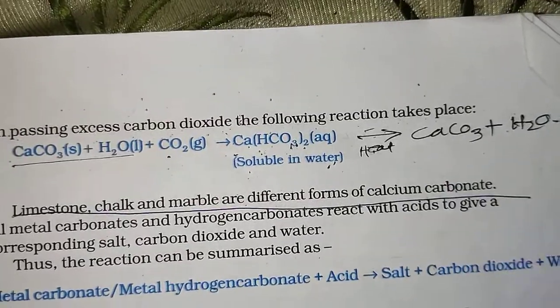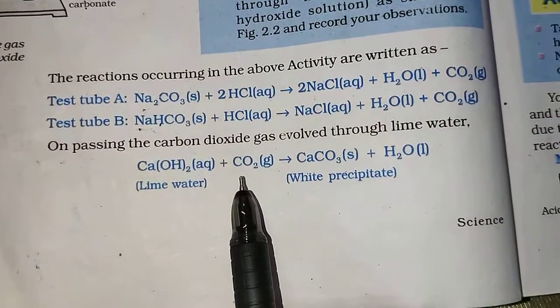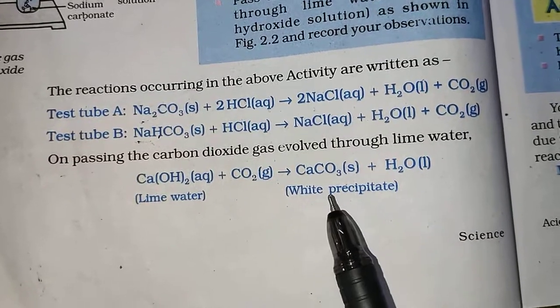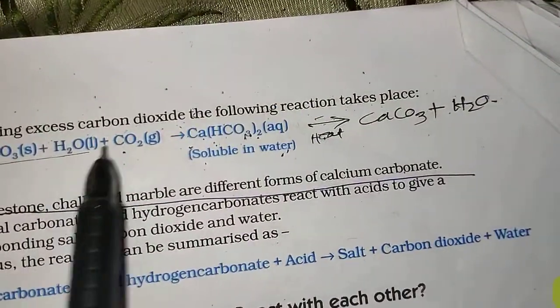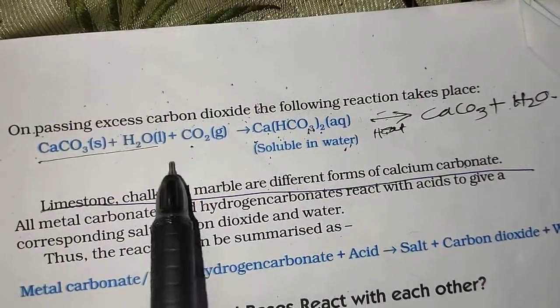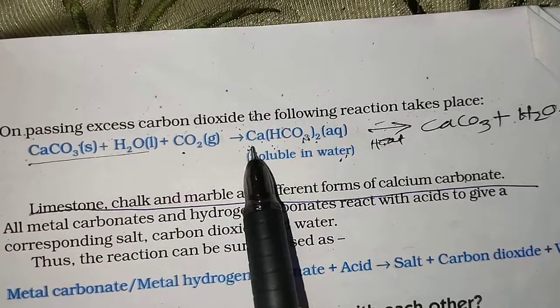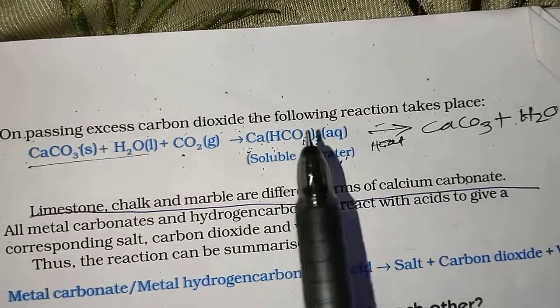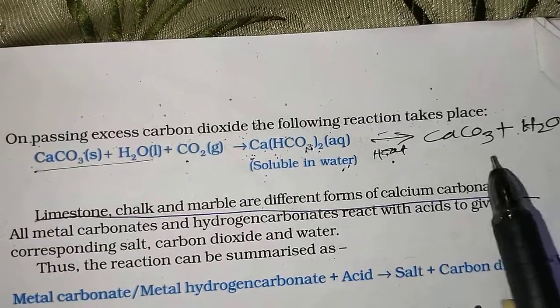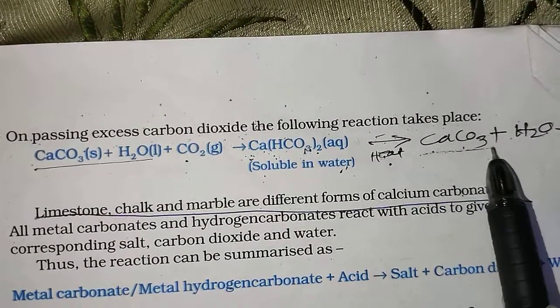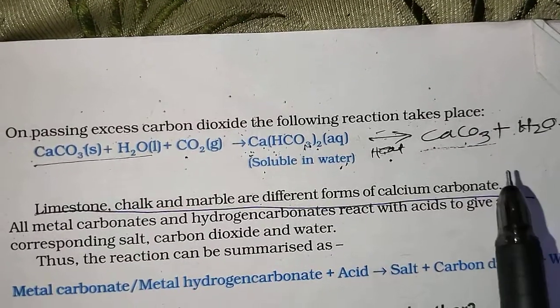Whenever carbon dioxide gas is passed through lime water, due to the formation of insoluble calcium carbonate the lime water becomes milky. Whenever excess carbon dioxide passes through this milky lime water, it will become clear due to the formation of soluble calcium hydrogen carbonate. This clear solution, whenever we heat it, will form again insoluble calcium carbonate and water. Due to the formation of insoluble calcium carbonate it becomes milky again.